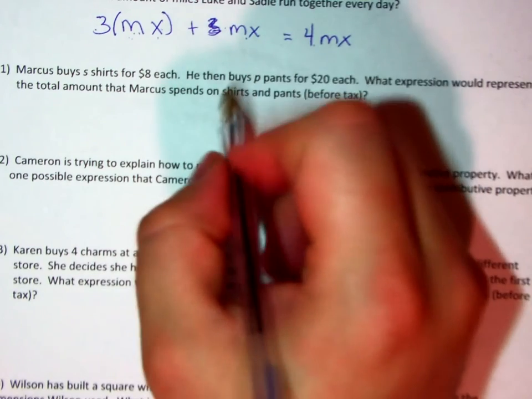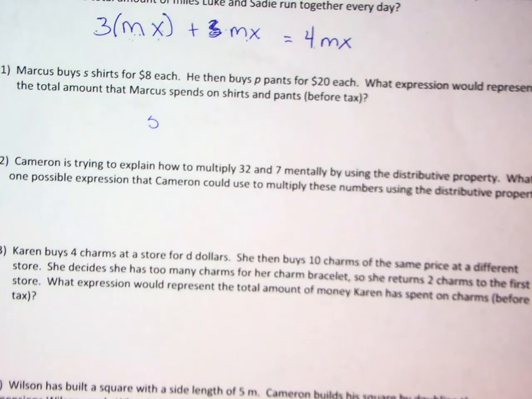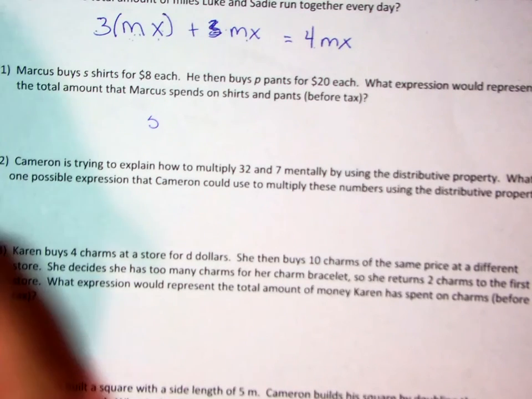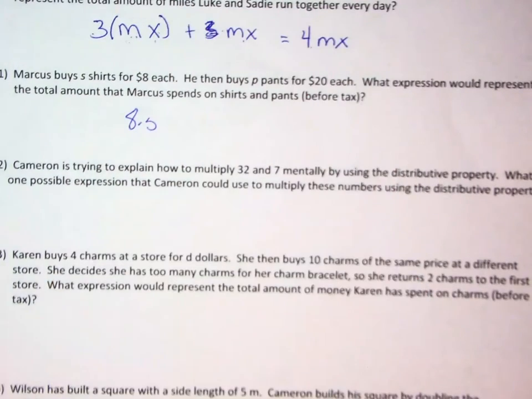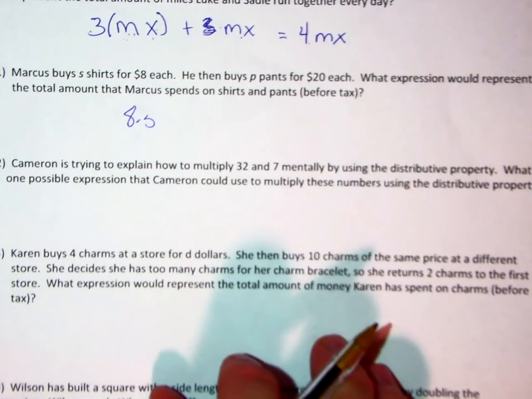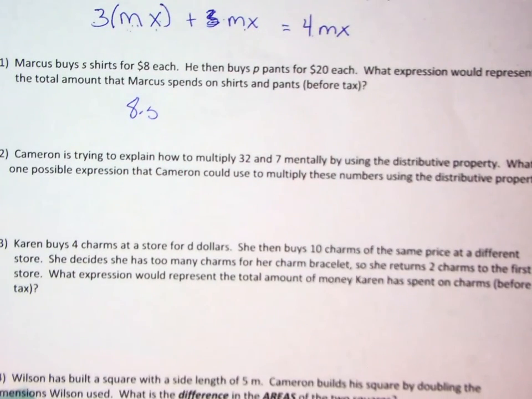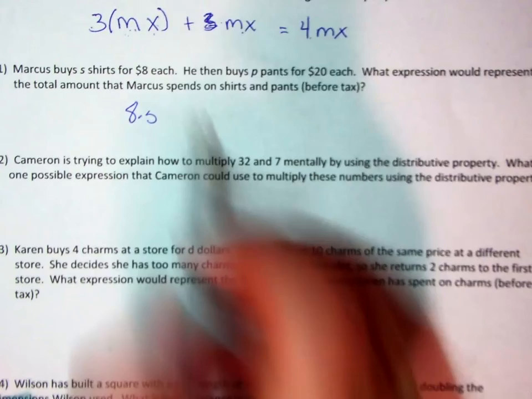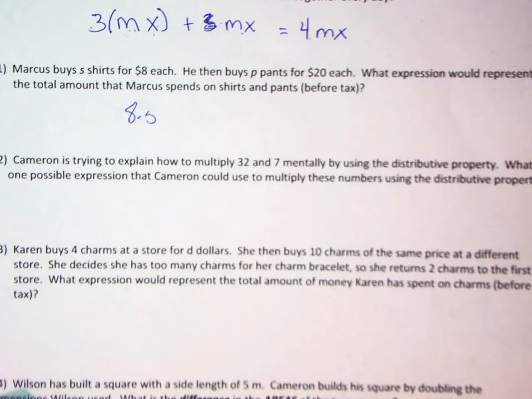So if he buys a shirt, that's S, but we have to know how much that shirt is, so that would be $8 times each shirt. So if Marcus bought 1 shirt, that would be 1 times $8. If Marcus bought 2 shirts, we would put a 2 in for S. 2 times $8 would be $16.